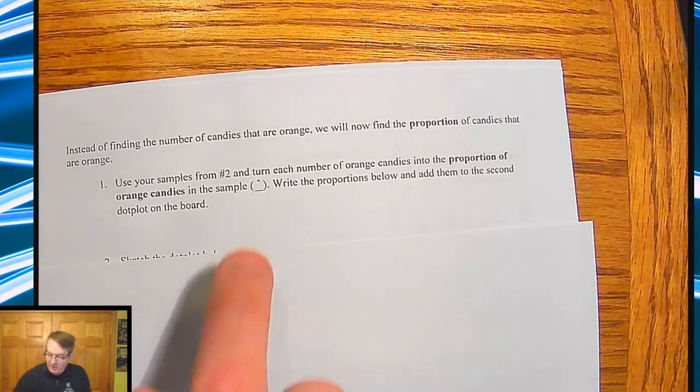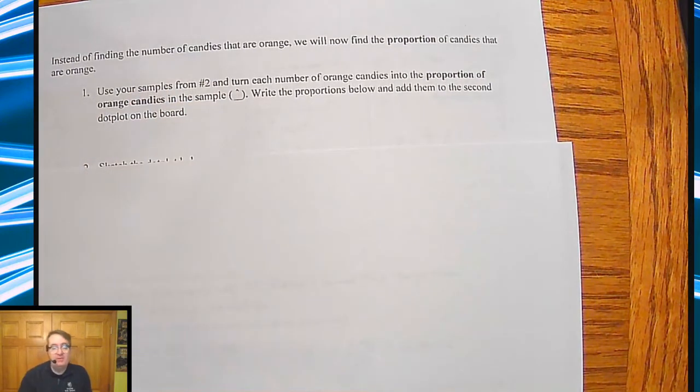So you're going to go through and you're going to take each of the samples from the first page. So like I had a 21. I'm going to divide that by 50. I get 0.42. If I had 27, I would divide that by 50 and get 0.54. If I was down at the 12, I'd divide it by 50, and I'm going to get 0.24. And you're going to draw that.